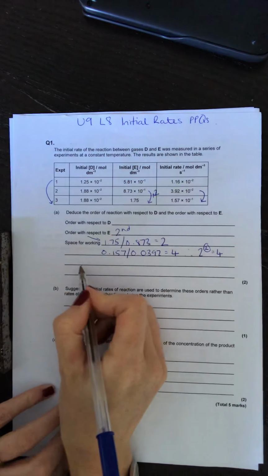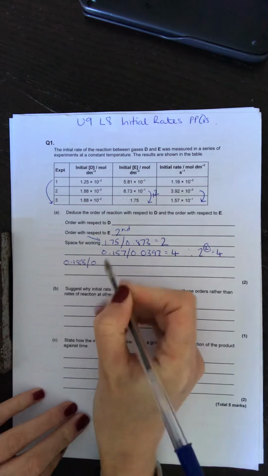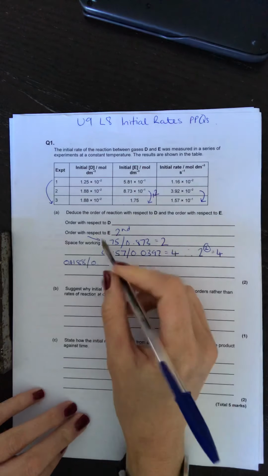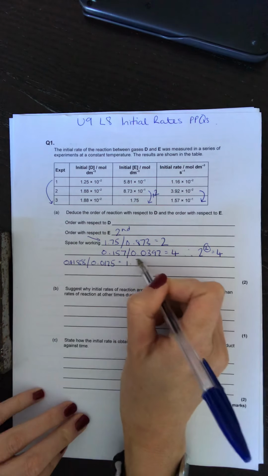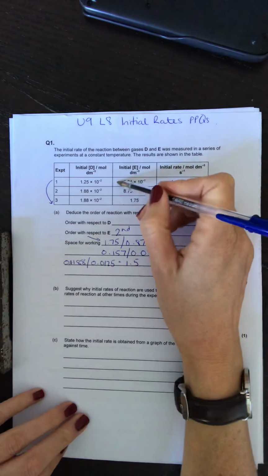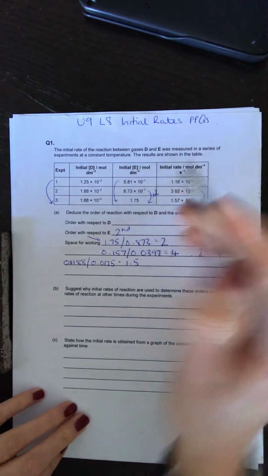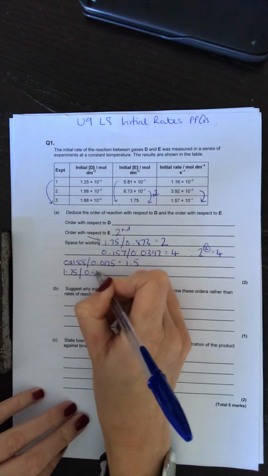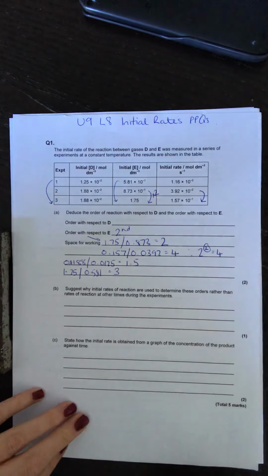And that's going to be 0.188 divided by 0.0125 gives you 1.5. Okay, if we then find by how much this is increased for E, okay, so if we say 1.75 divided by 0.581, that equals 3, okay?